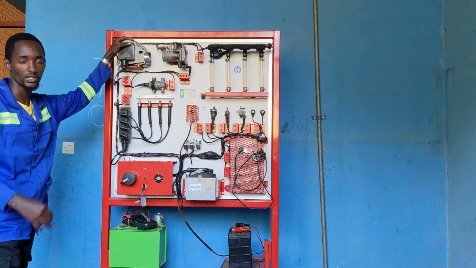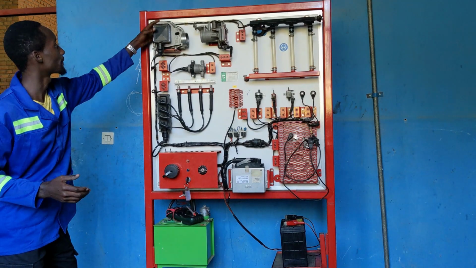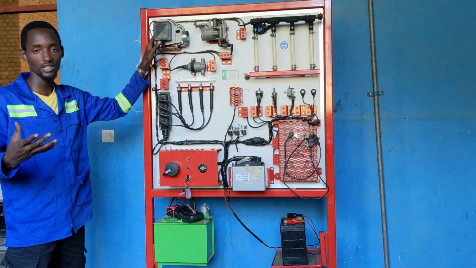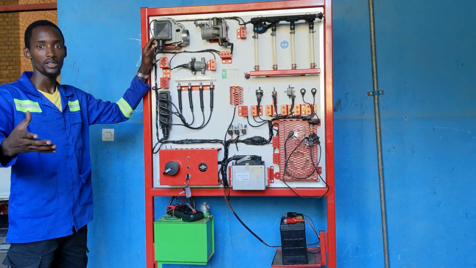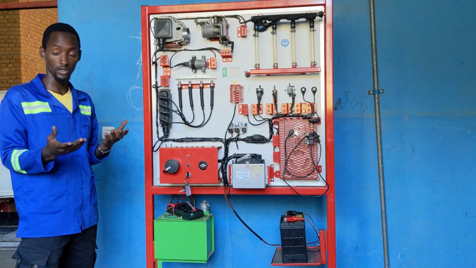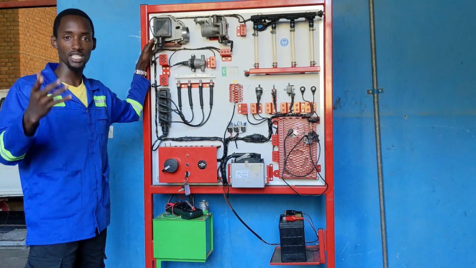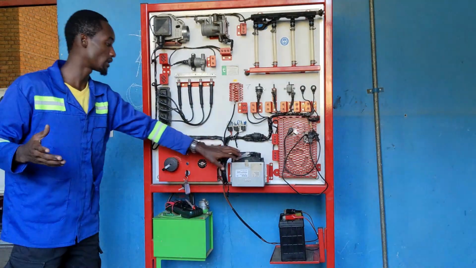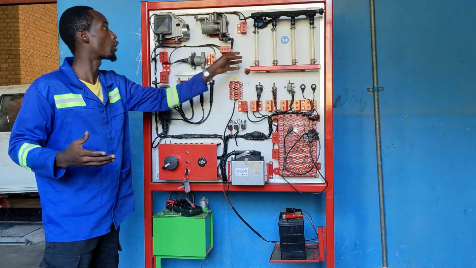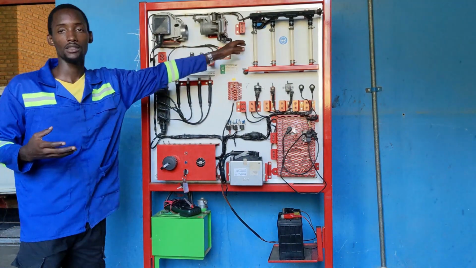So there is another system which is essential. There is the air induction system. The first component is the air mass flow sensor. It is used just to measure the amount of air from the atmosphere entering the air induction system. So the air must be appropriately measured in order for this ECU to provide the fuel according to the amount of air entering the cylinder.